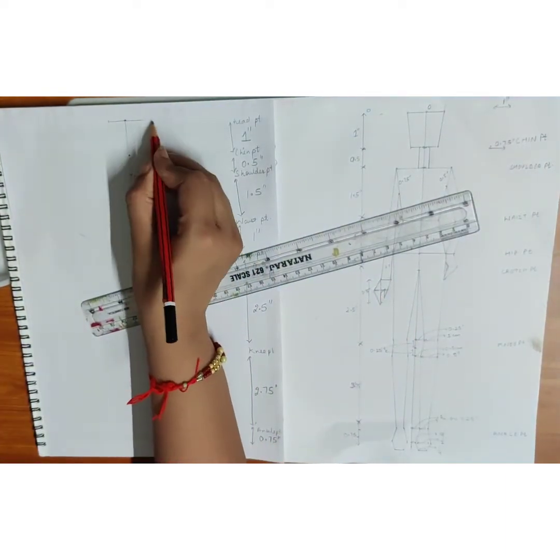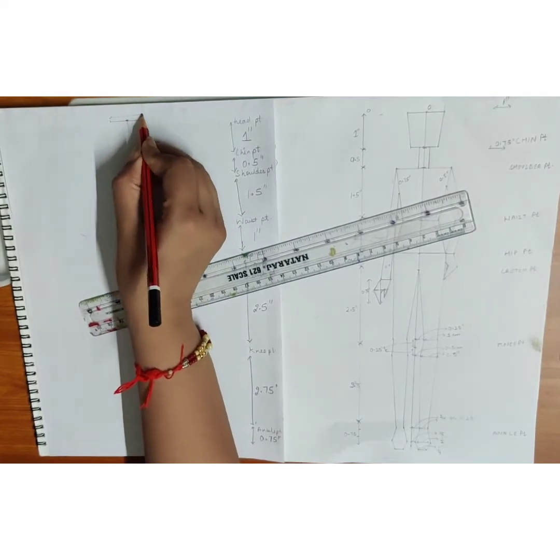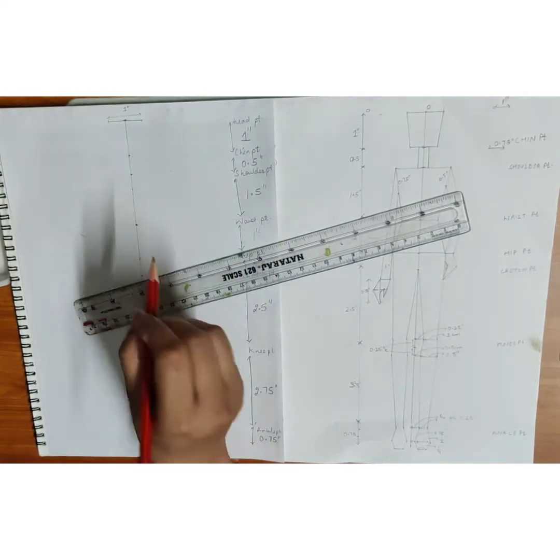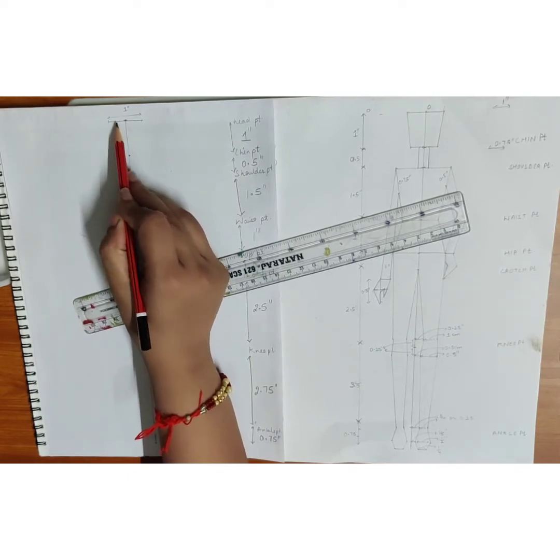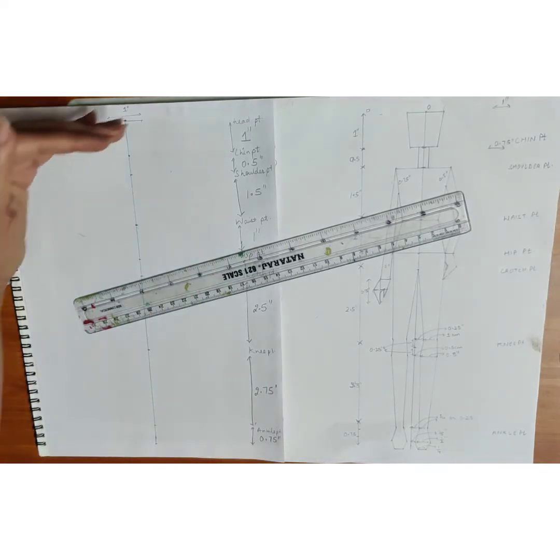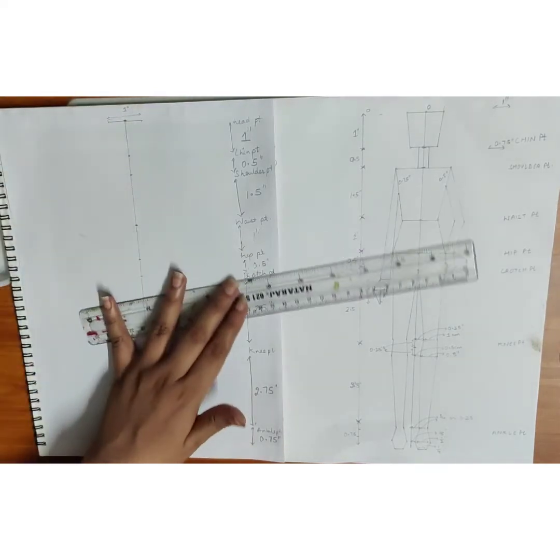So this complete line is of 1 inch, and ½ inch is at the right side of this line and ½ inch is at the left side of this line. So we are going to do the same till hip point.